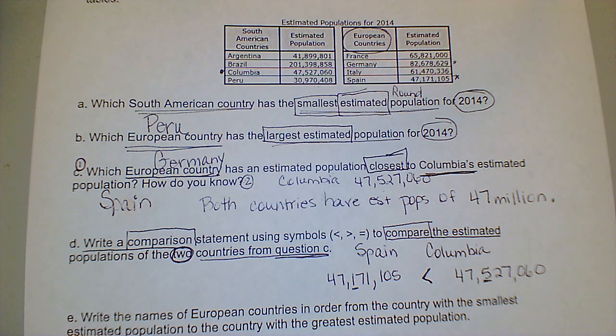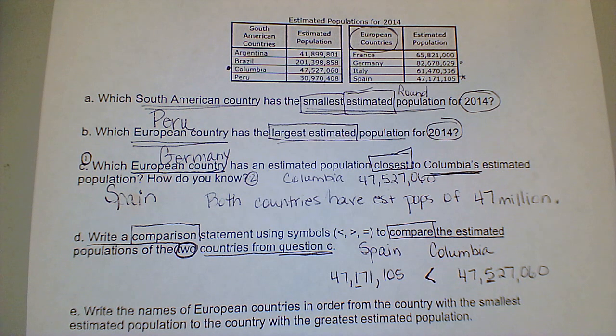Show of hands. Excellent. If you didn't get it right, is it simply because you had Colombia first and Spain second, and then you were pointing to Spain? Because that's still right. You just said Colombia is greater than Spain, and that's a comparison as well. And that's a correct comparison. Does everybody understand that? Okay.